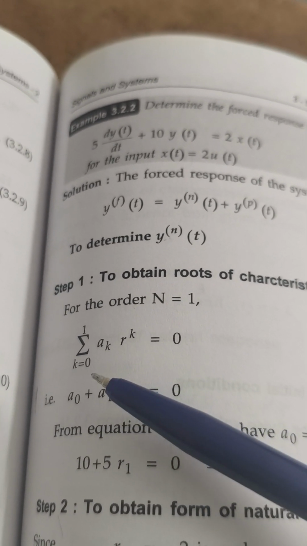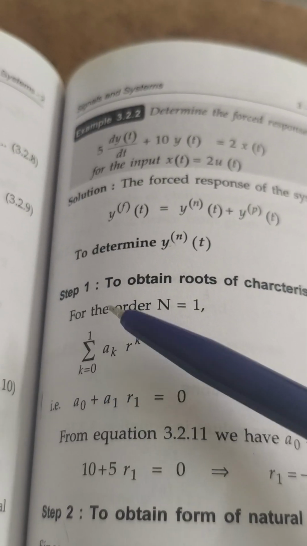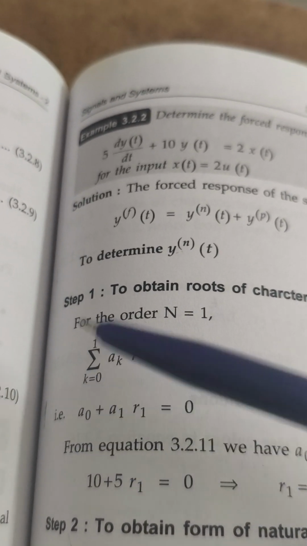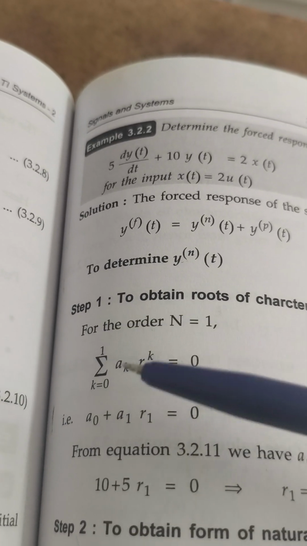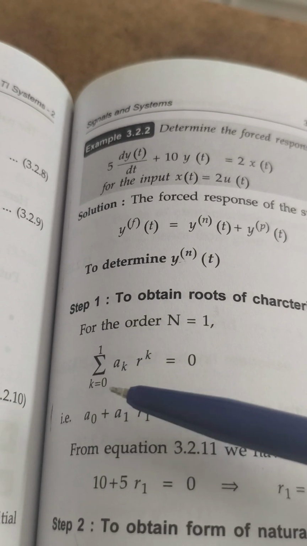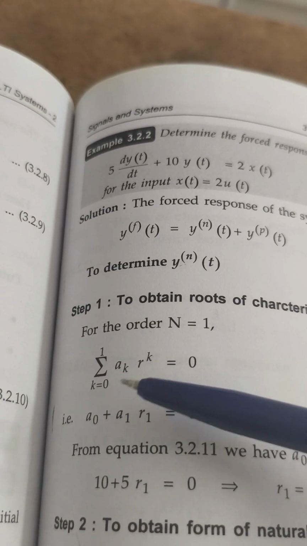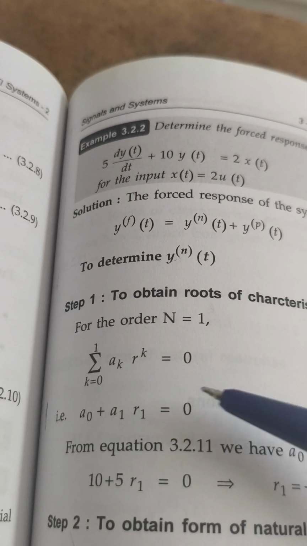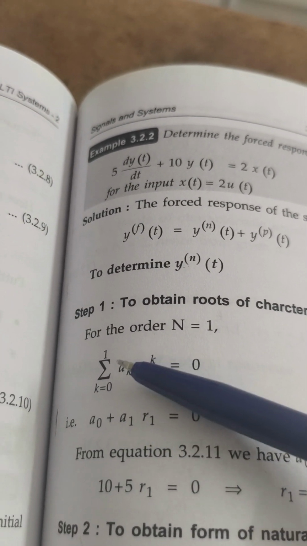Next, summation means, if suppose it is summation 0 to 10, then it is the addition of all the terms. But since here it is only 0 to 1, we have to substitute the values of k only as 0 and 1. If it is 0 to 10, then we have to do the summation of all of them.